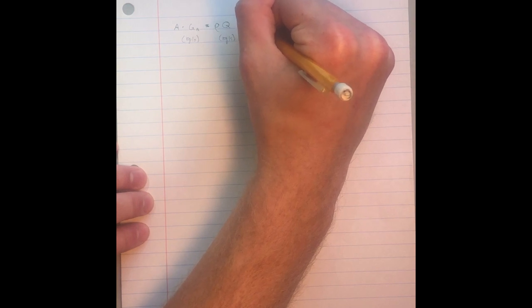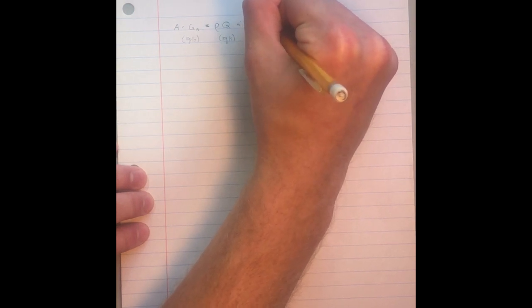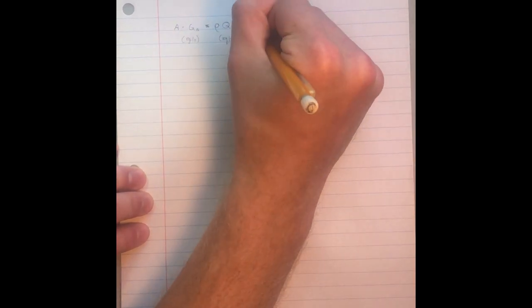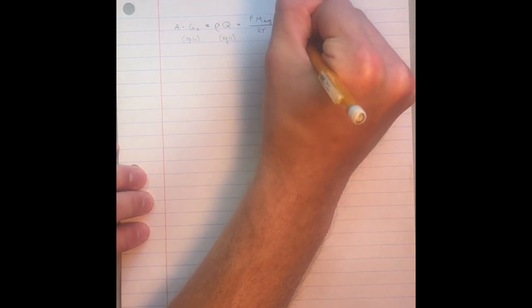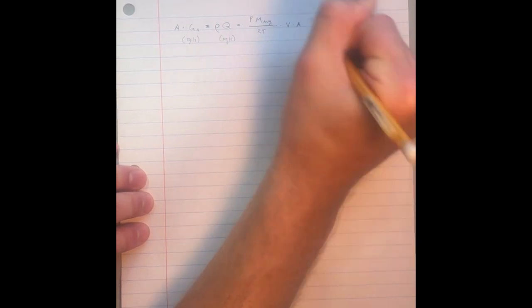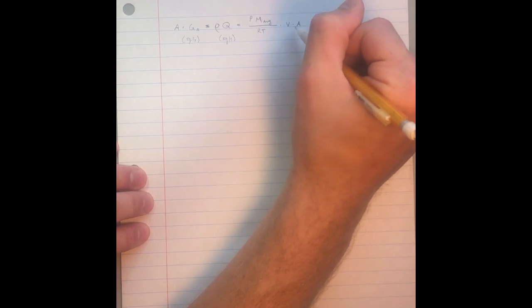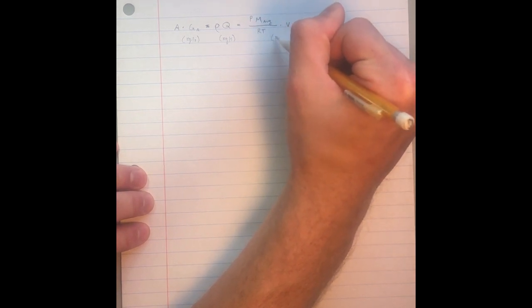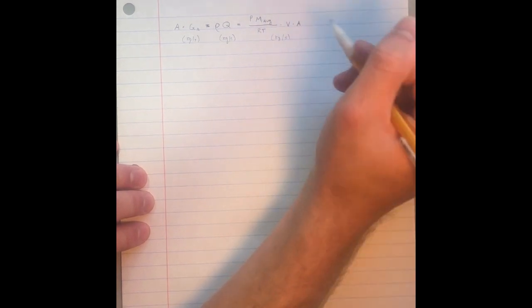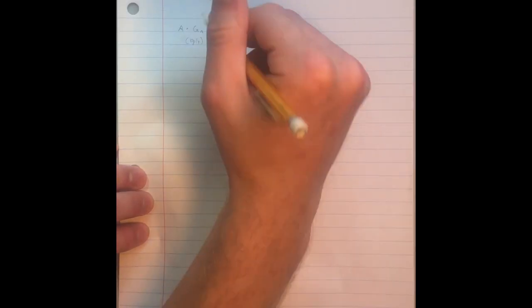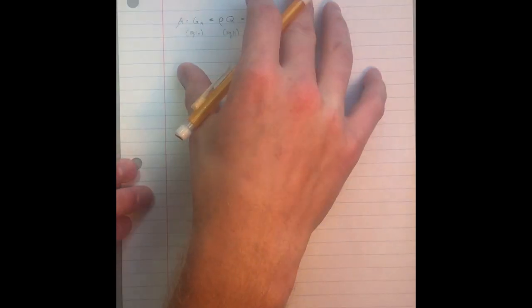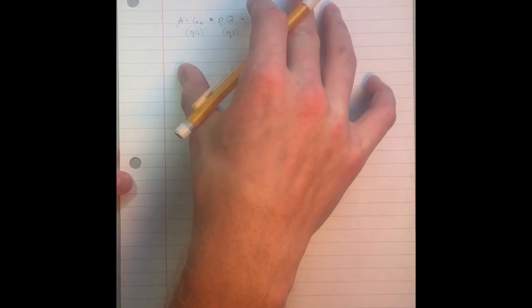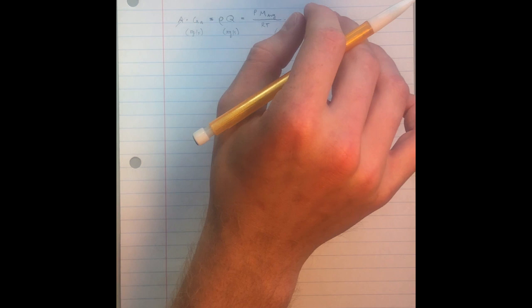This is also equal to the pressure times the average molecular weight of our vapor phase over RT times our volume times our cross-sectional area. And you'll see that this also gives us units of kilograms per second if you do all the units out. You can also see that now our variables for our cross-sectional area can cancel out.